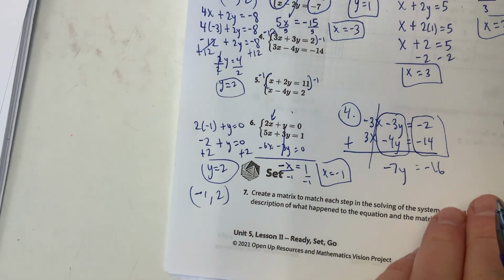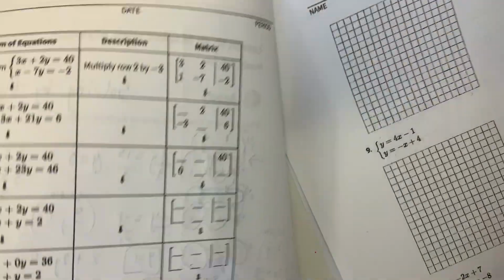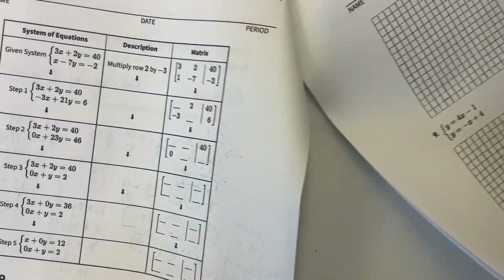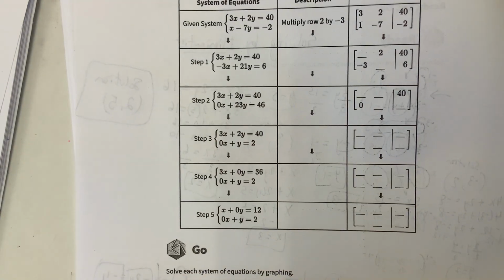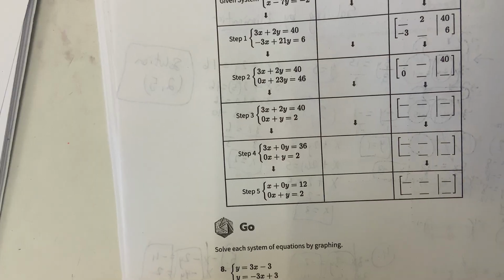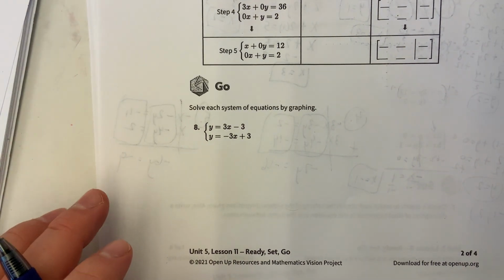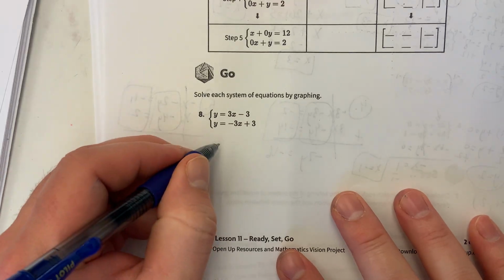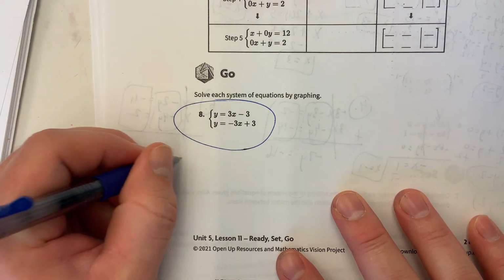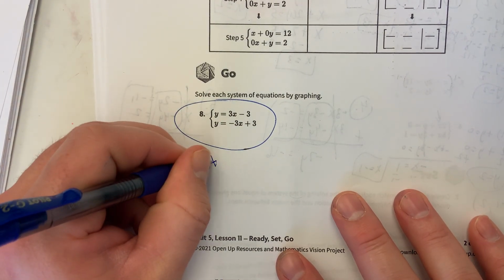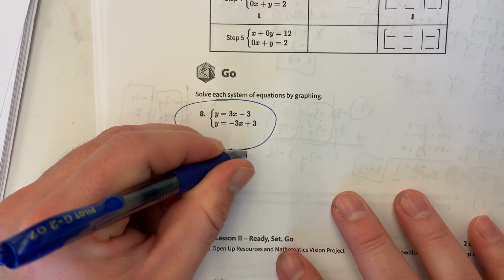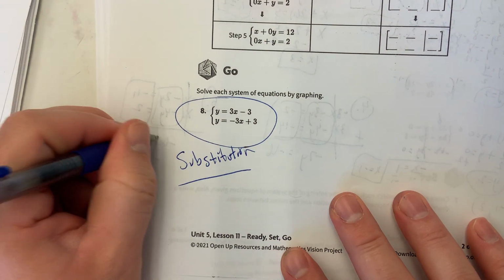Turn the page. I don't need this page done. There is a system on the bottom that you can solve if you want to plug these in. This is by substitution. You'll have this on the test. This is a test problem.